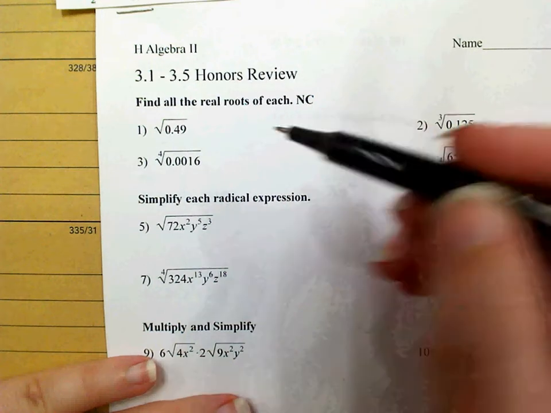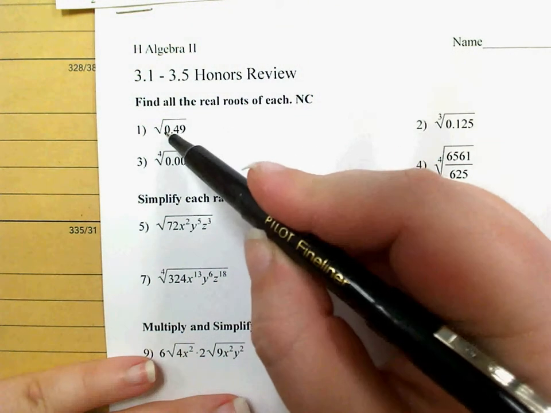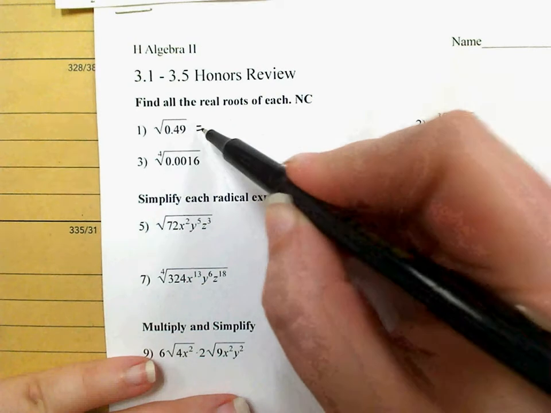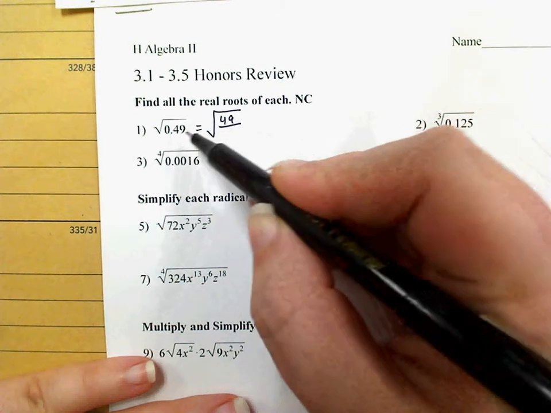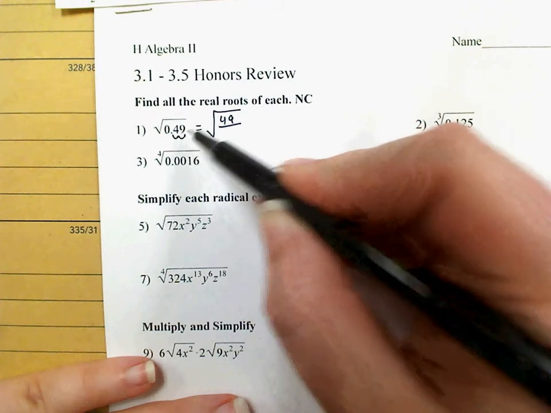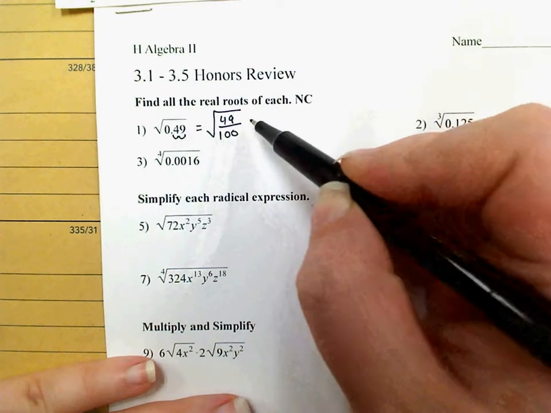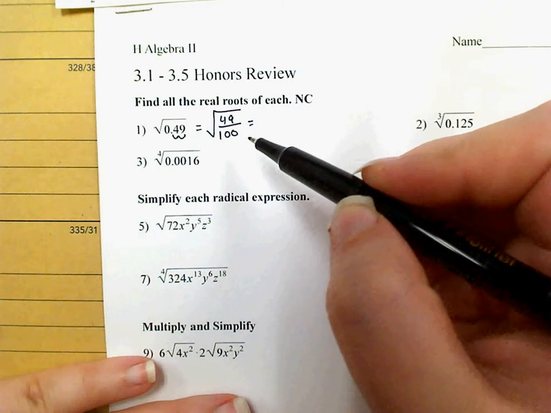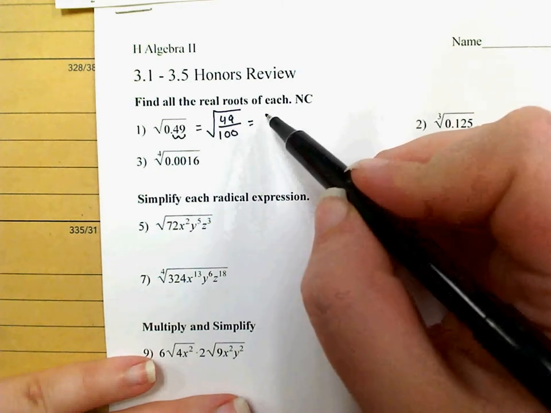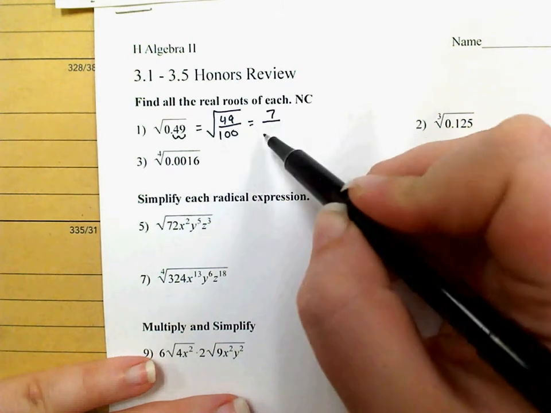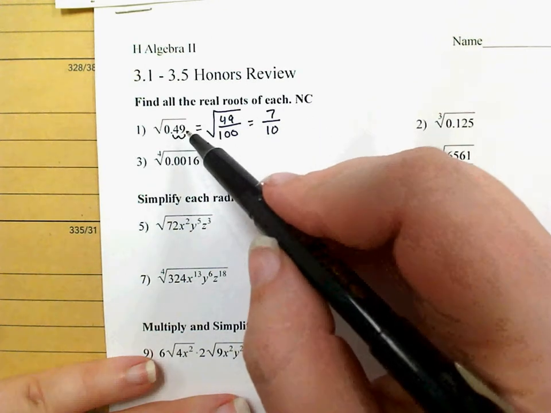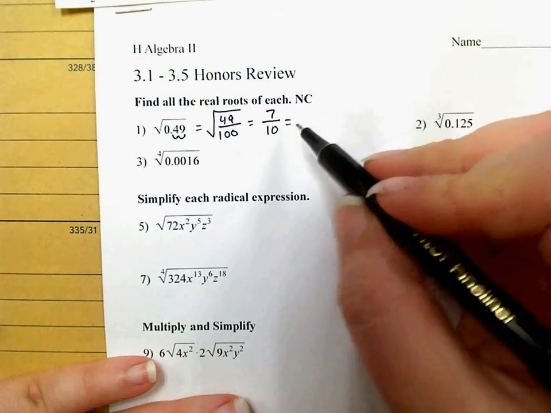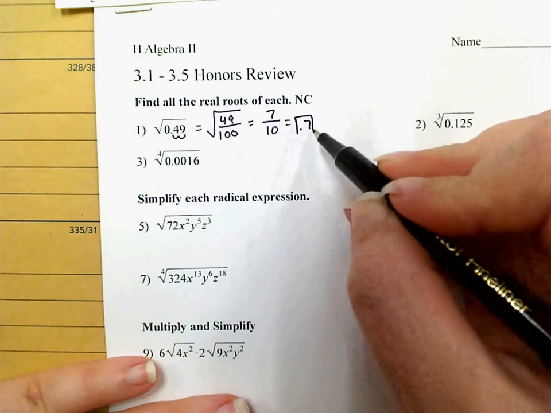Alright, on number 1, when you think of the square root of 0.49, I would think of it as the square root of, take the whole number, 49, and divide it by tens, hundredths, or 2 decimal places, so 2 zeros, so 100. And then you can split it up as the square root of 49 over the square root of 100, and the square root of 49 is 7, and the square root of 100 is 10. And 7/10, since the problem started in decimal form, we want to end it in decimal form, so 0.7 is the answer for that one.